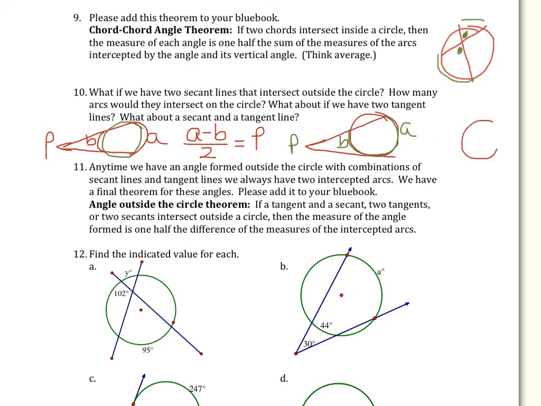Now we have a third scenario, and that scenario would be if we have two tangent lines. So if we have two tangent lines intersecting the same circle, if you notice, when I use the two arcs, the outside arc minus the inside arc actually happens to be the entire circle. When you have two tangents, you end up with the full 360 degrees between the two of them.